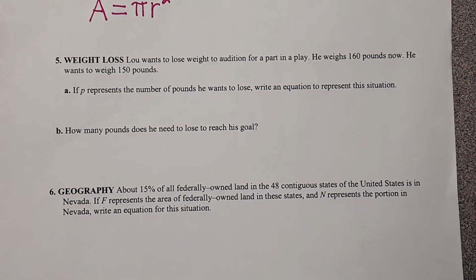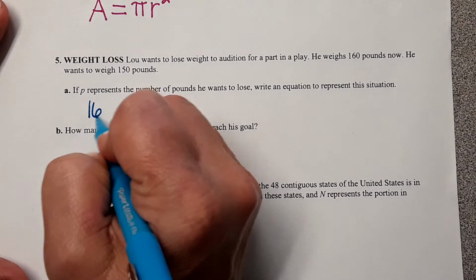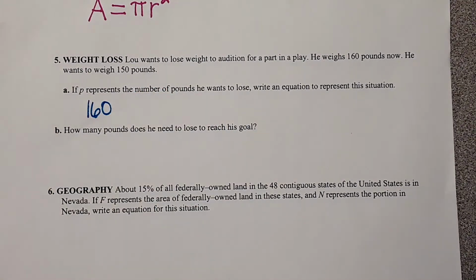Okay, Lou wants to lose weight to audition for a part in a play. He weighs 160 pounds now. He wants to weigh 150 pounds. If P represents the number of pounds he wants to lose, write an equation to represent this situation. So how much does he weigh right now? 160. How much does he want to lose? You don't know that yet, okay? So we do know that. I knew that right away, but we're writing an equation, okay?